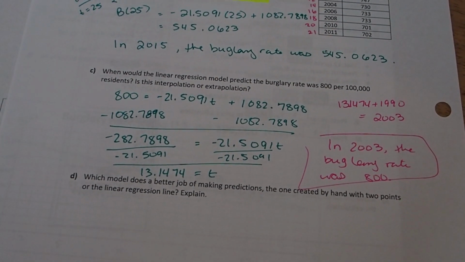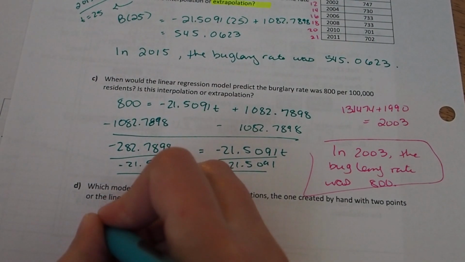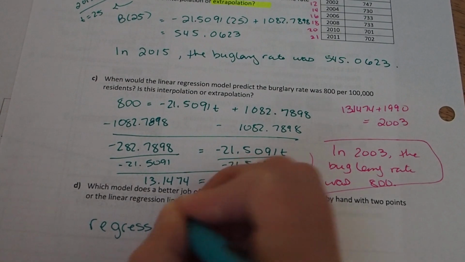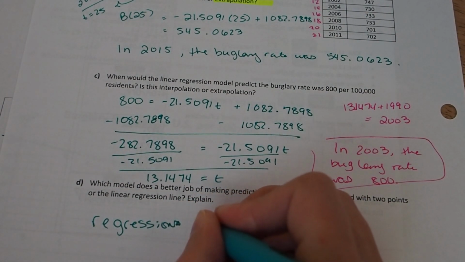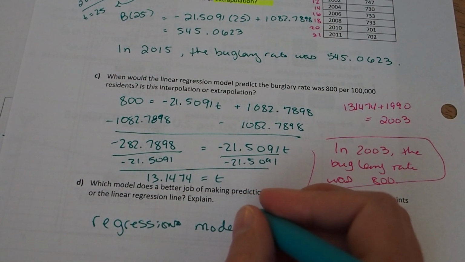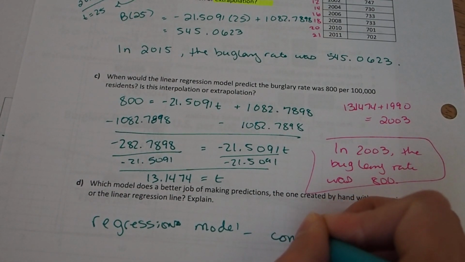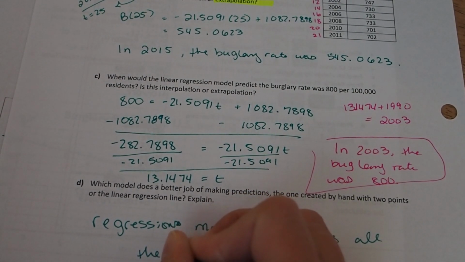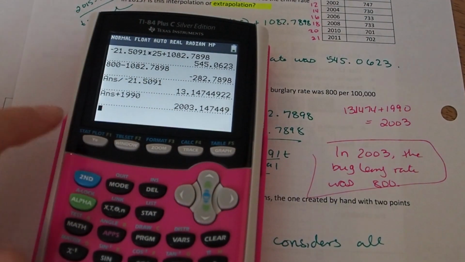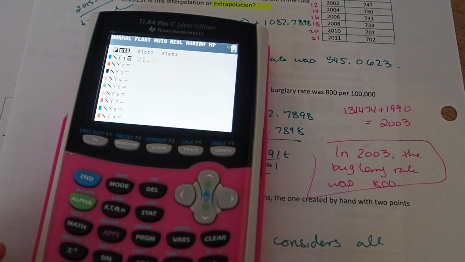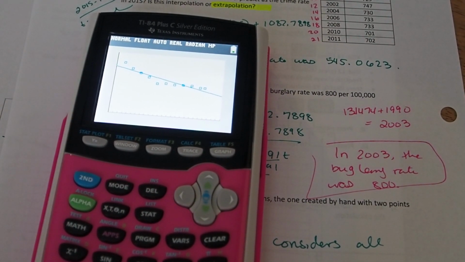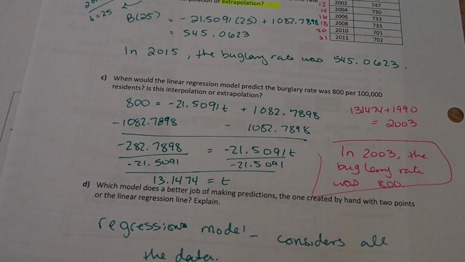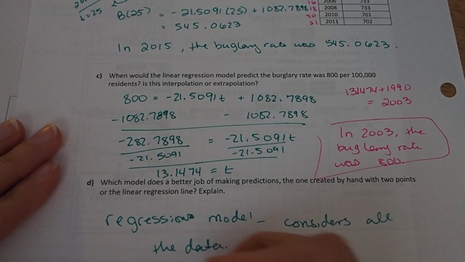Okay. So the regression model made the better prediction, and we'll have a couple of reasons here. Regression always makes better predictions than any by hand model, but especially the by hand model that just used the highest 2 points. Regression model because it considers all the data. And one more visualization. If I was to go back to my graph and graph the equation, the negative 21.5091x plus 1082.7898, hopefully you're going to see that it fits the center of all of my data. Some are above, some are below, but it fits the center, which is what a good model is supposed to do. Okay. So it considers all of the data and it fits the center.